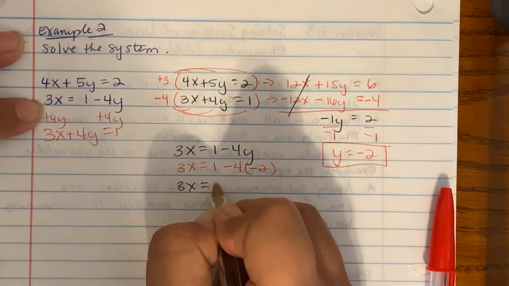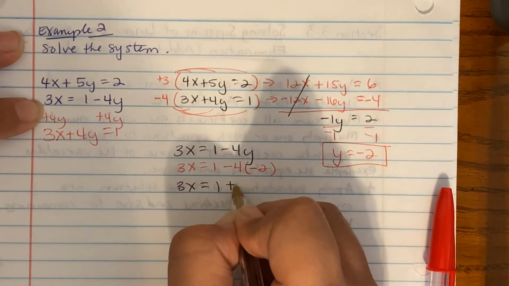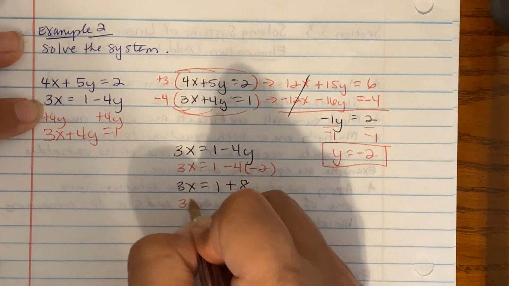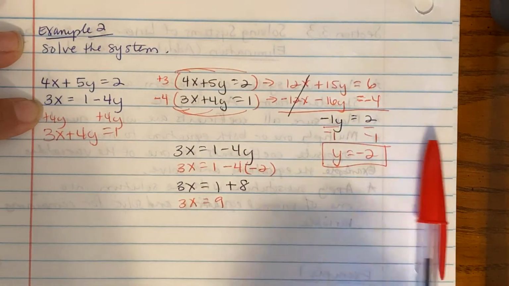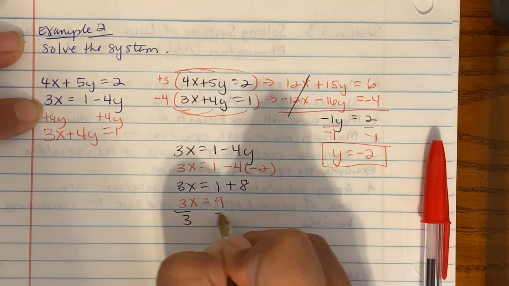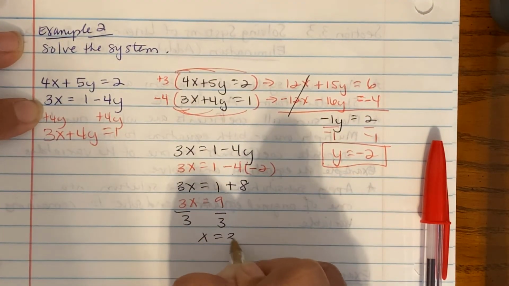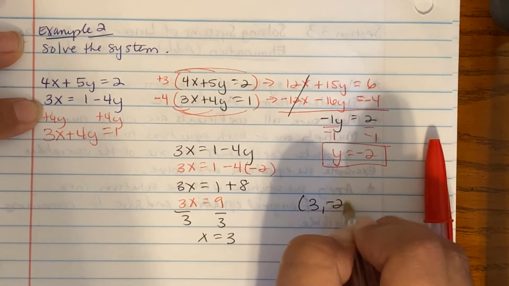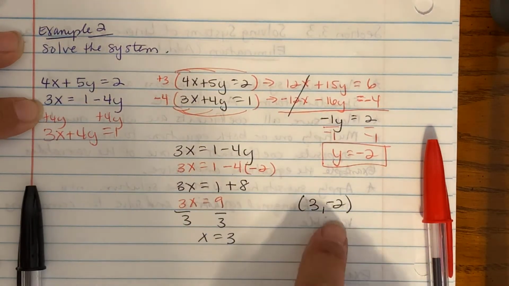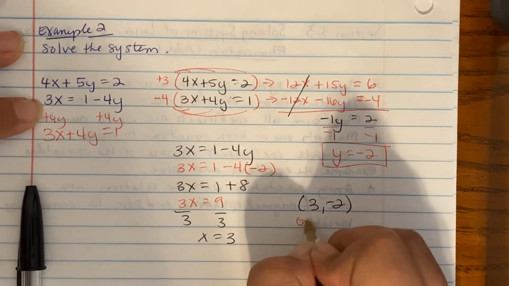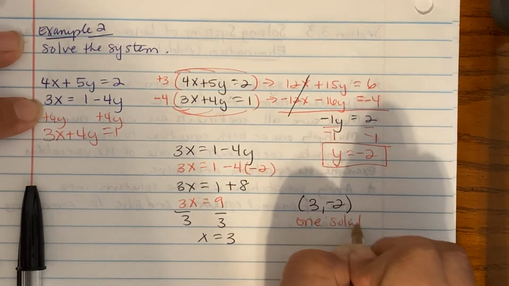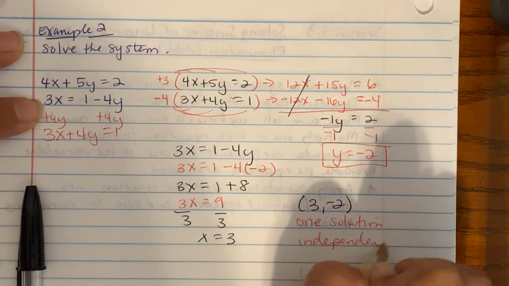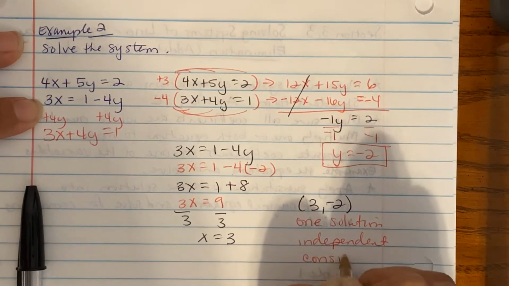We have 3x equals 1. Negative and negative makes it positive 8. Add your terms, you get 9, and then divide by 3, so x equals 3. So we have an ordered pair of positive 3, negative 2. Again, because it's a solution point, we have one solution. It's independent. It's consistent.